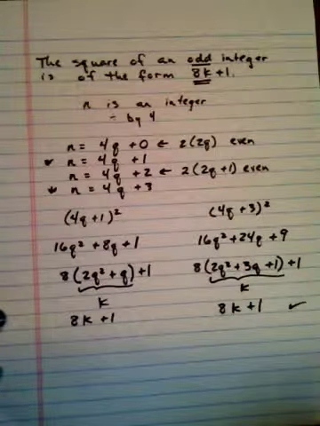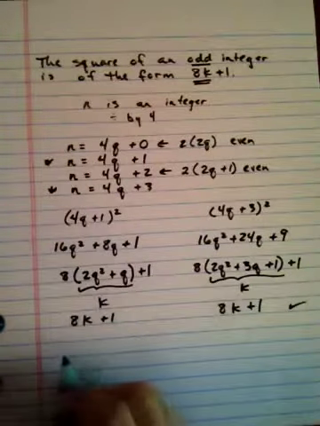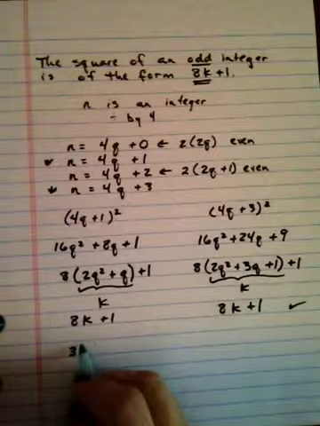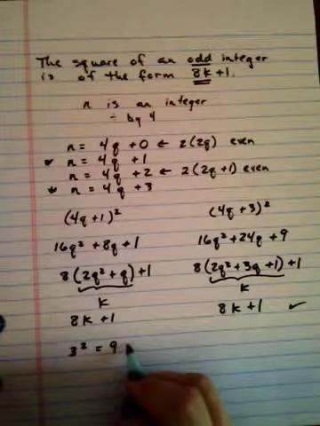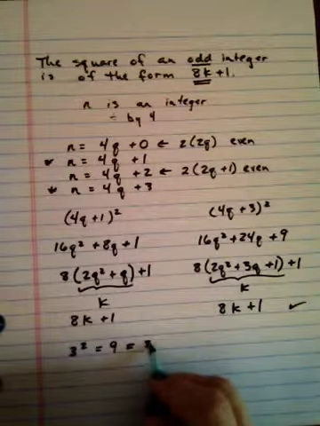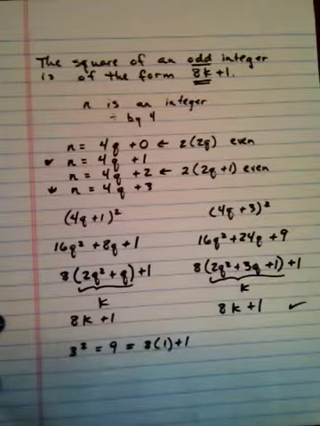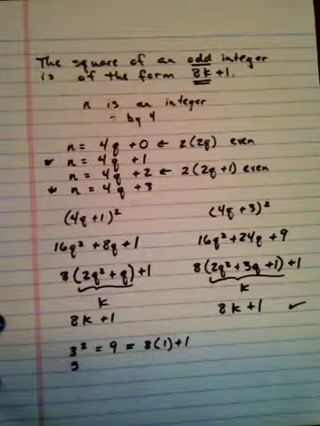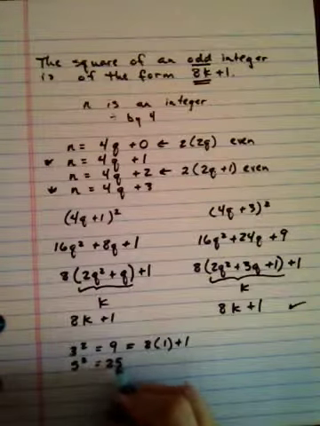Okay, now it's interesting to actually look at some numbers with this. So if we take some odd integers, let's take 3, and we square it. 3 squared is 9, which can be written as 8 times 1 plus 1. So our k would be 1 in this case. If I take the number 5, an odd integer, and I square it, I get 25.